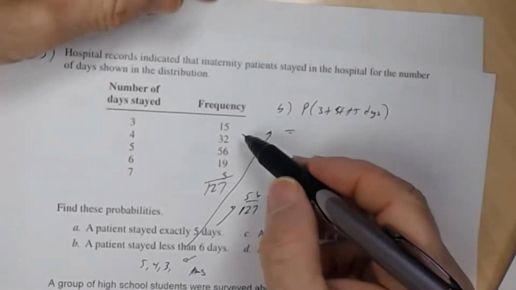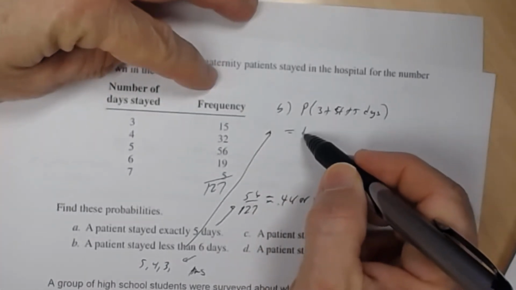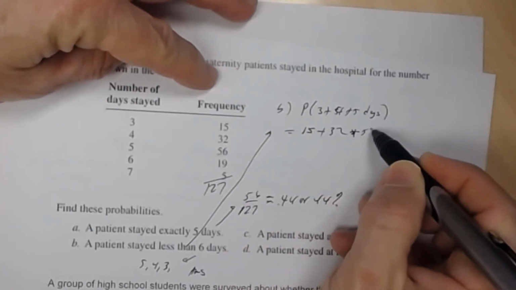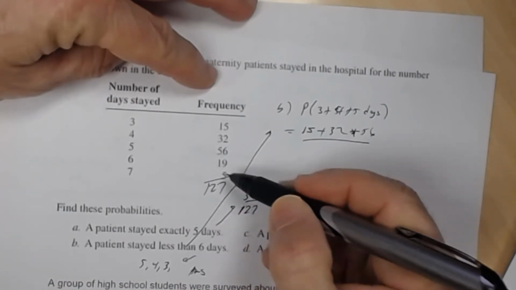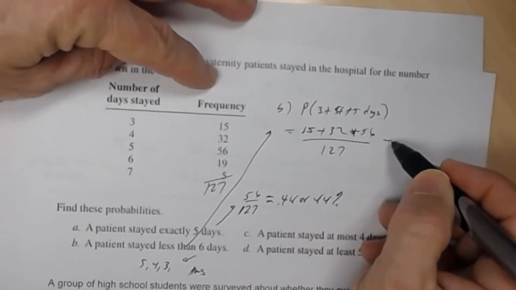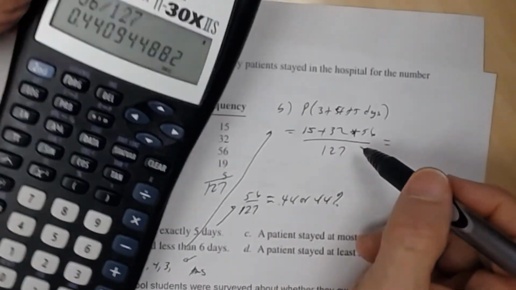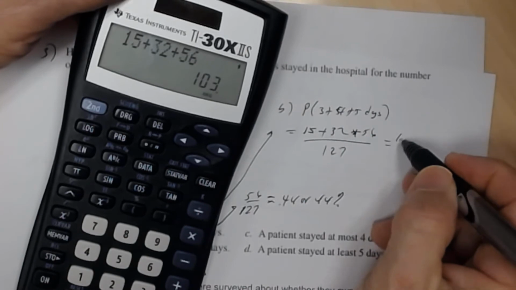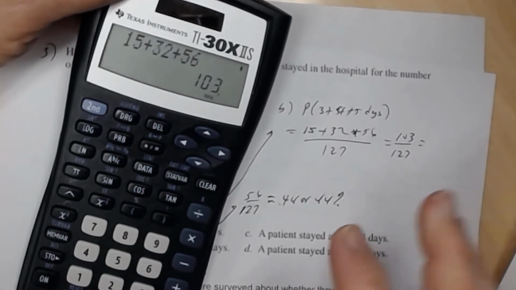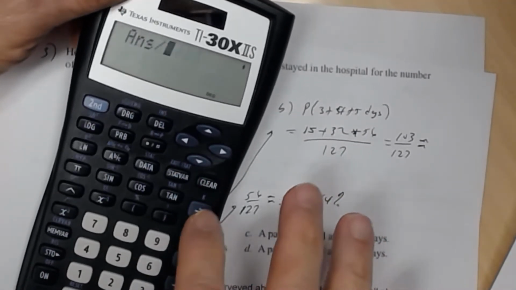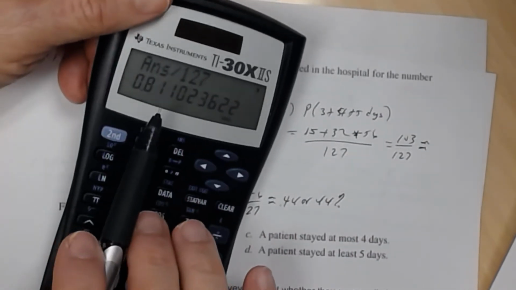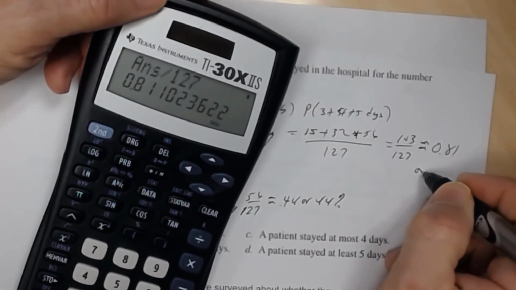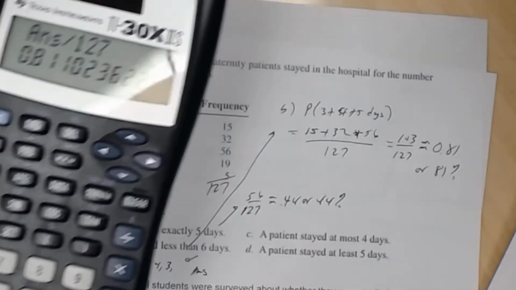So that's going to be 15 plus 32 plus 56, all divided by how many were there altogether? 127, right? So 15 plus 32 plus 56 gives us 103 divided by 127, and that's going to be approximately equal to about 81%, 0.81, or 81%.